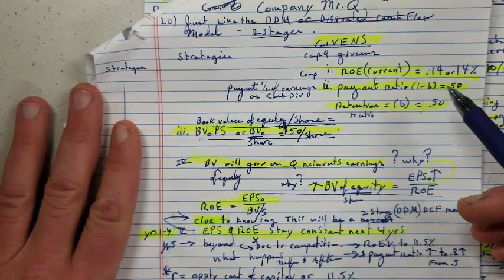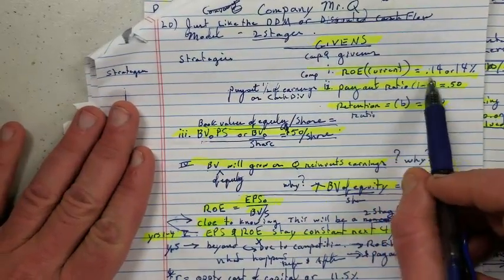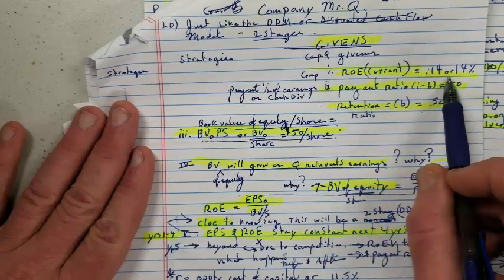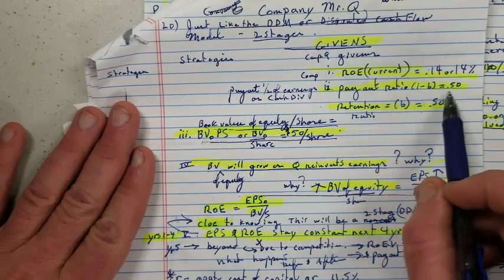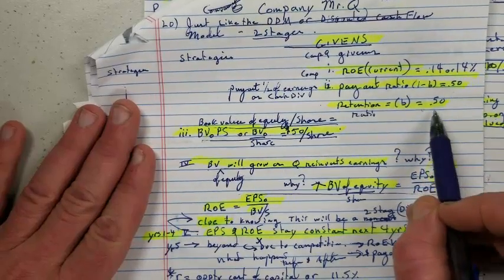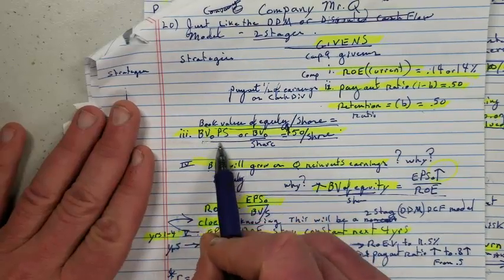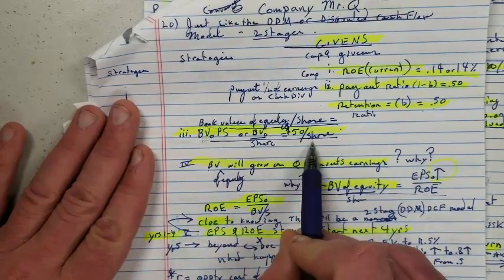ROE, original or current, is 14%, payout ratio current is 0.5, which means retention is 0.5. The book value of equity per share is $50 per share.